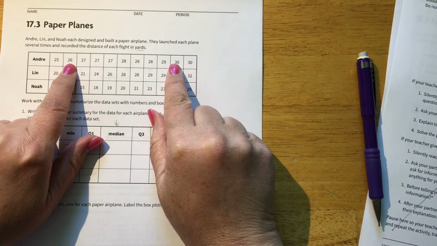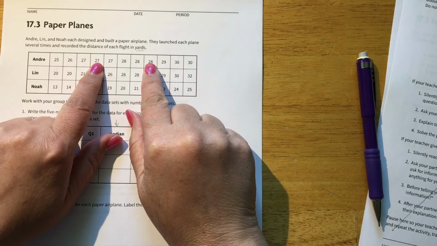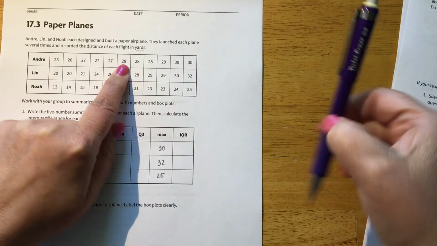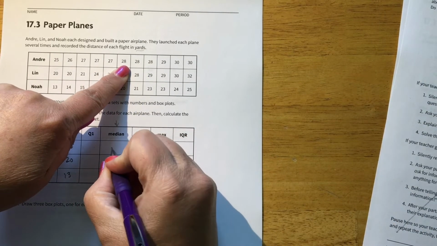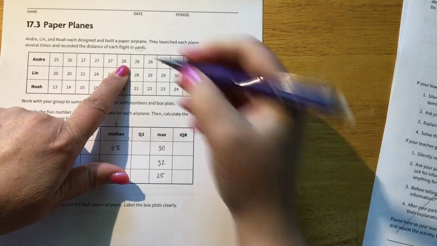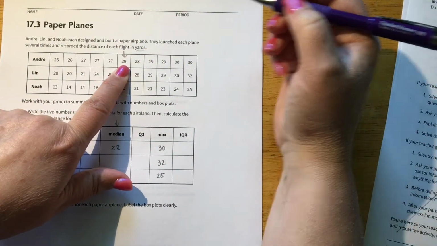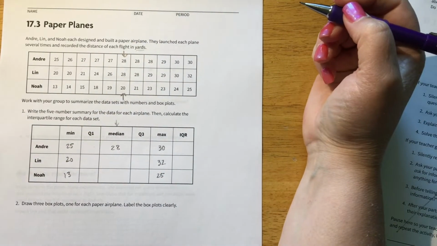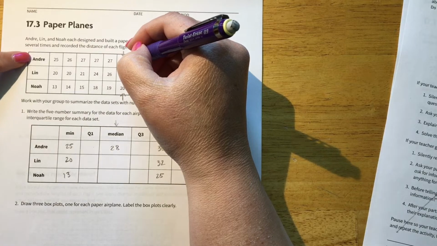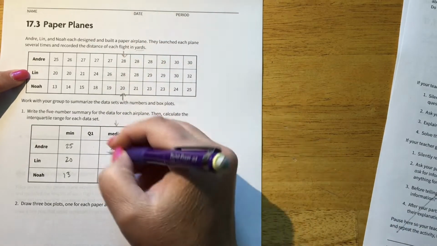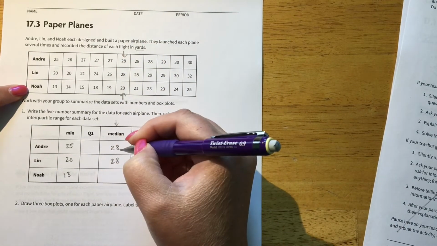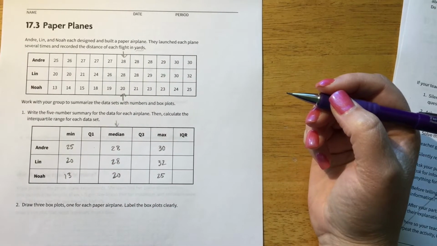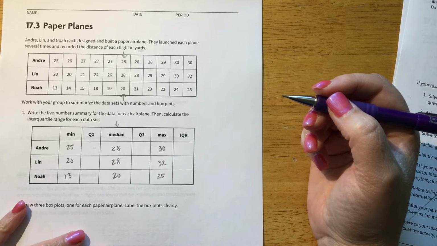We're going to do one box at a time as we're finger squeezing towards the center. And in this case, there is a perfect center, and it happens to be 28. I'm going to keep my finger on that 28 because isn't that going to be the middle of all three rows? Super great. That's the median for all three. So 28 is Andre's middle. Lynn's is also 28. That's interesting. And Noah's is 20. Kind of handy when they're organized in a table like that, isn't it?